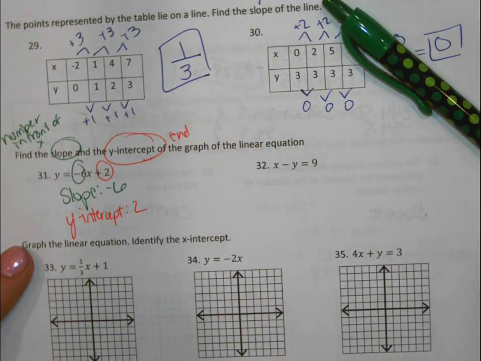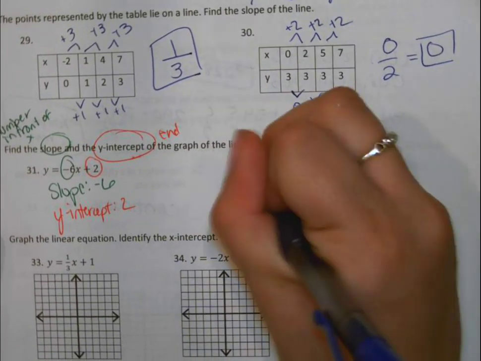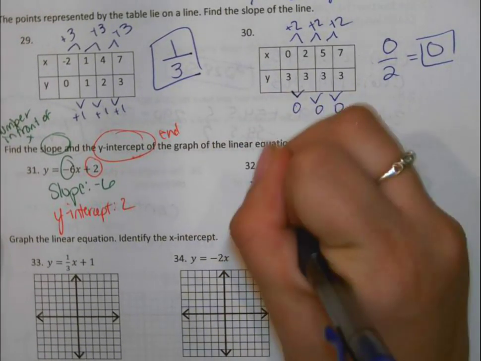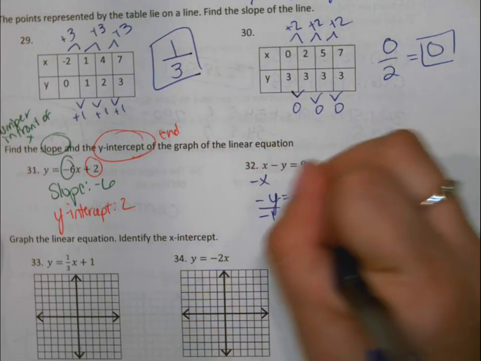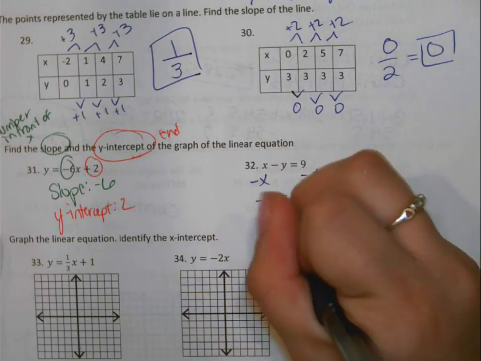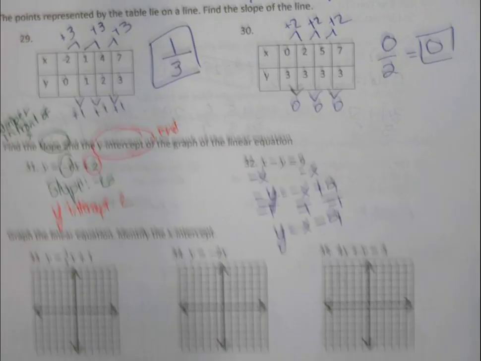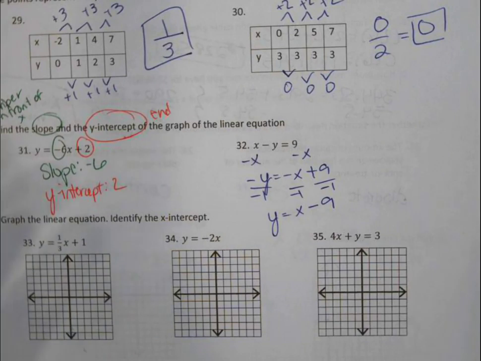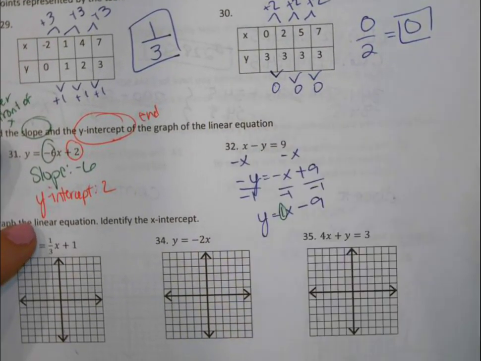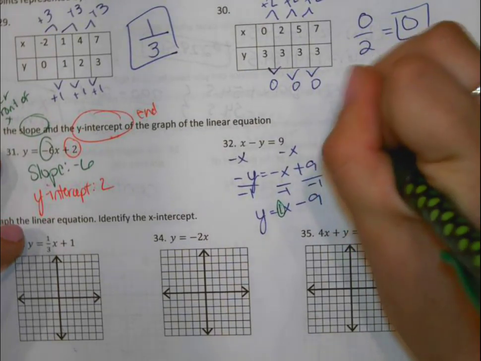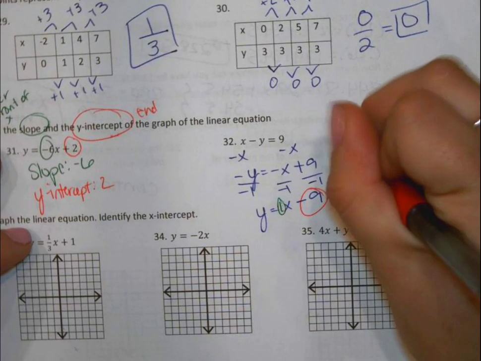On number 38, I want to get y by itself before I decide, so I subtract x on both sides. I have negative y equals negative x plus 9, divided by negative 1, and I get y equals x minus 9. So my slope is the number in front of x. There's nothing, so I have a secret 1 up front. So my slope is 1. And my y-intercept is negative 9.